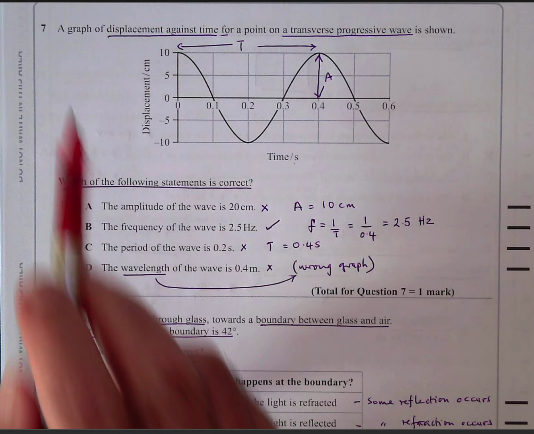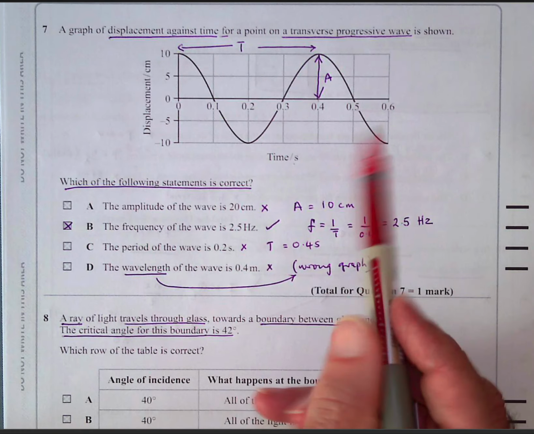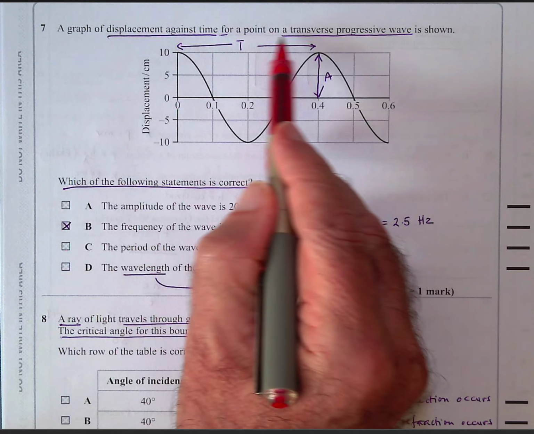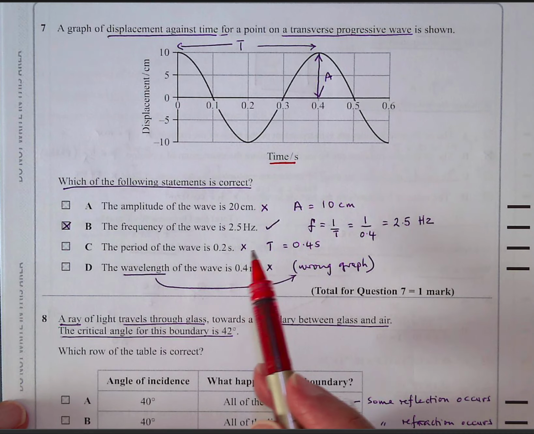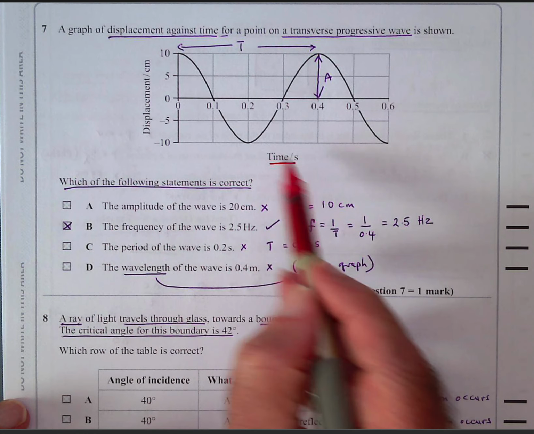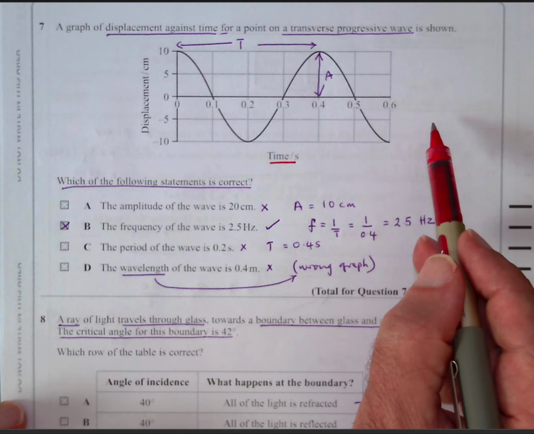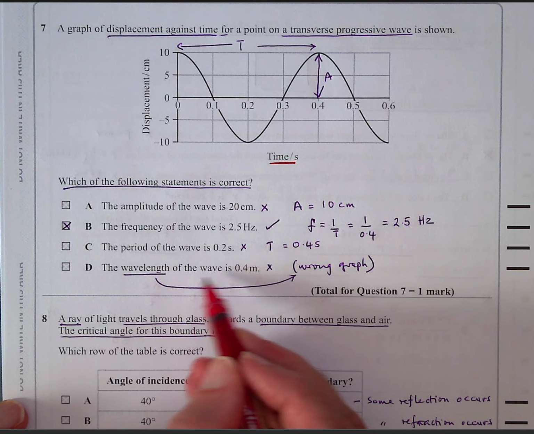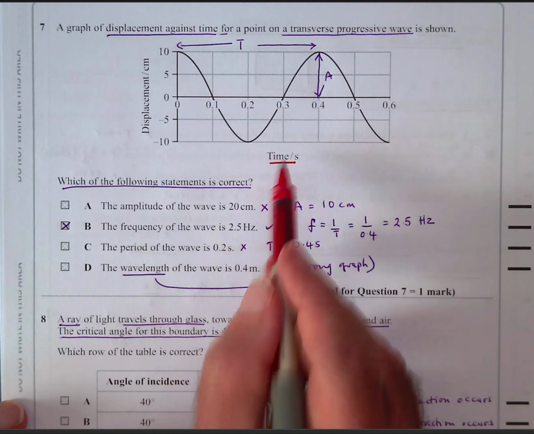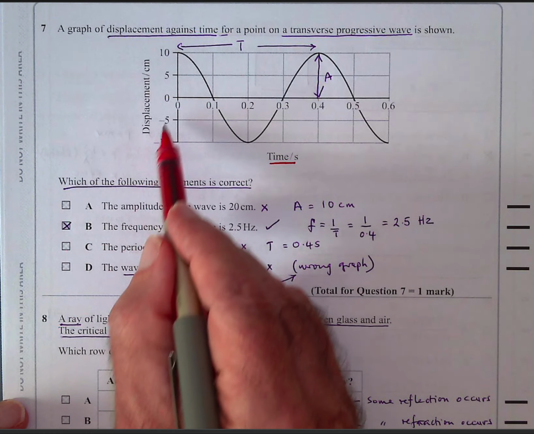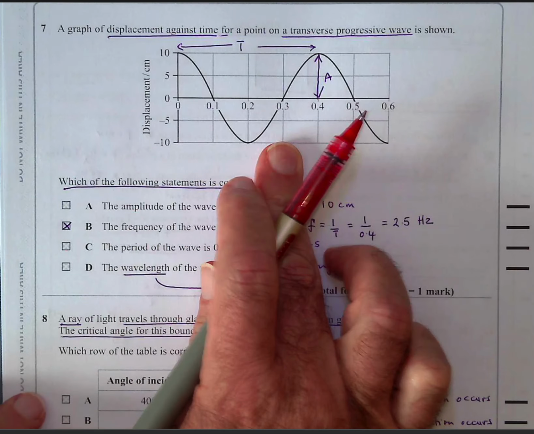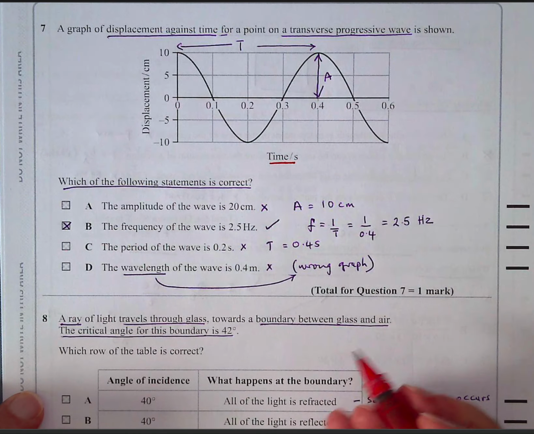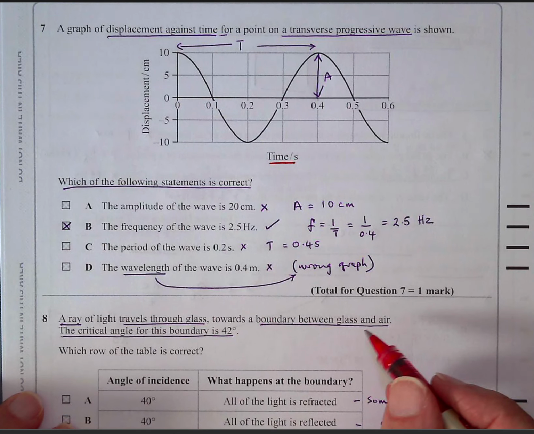Question 7. A graph of displacement against time for a transverse progressive wave is shown. So remember, for waves there are two types of graphs: displacement against time and displacement against distance. So the wavelength, for example, in part D cannot be obtained from a displacement time graph, because you want to know the length of it. If this was a displacement distance graph, then the peak to peak would be the wavelength, but this is in seconds, so it's the period. So D is definitely wrong because it's the wrong graph to be able to measure it.